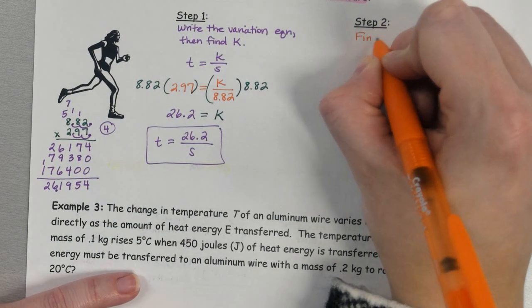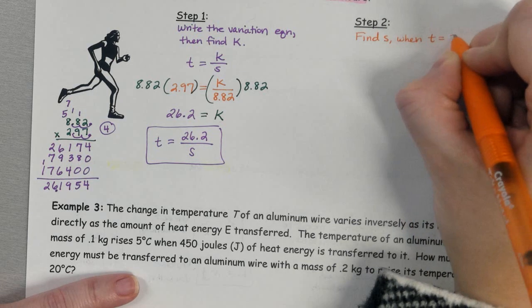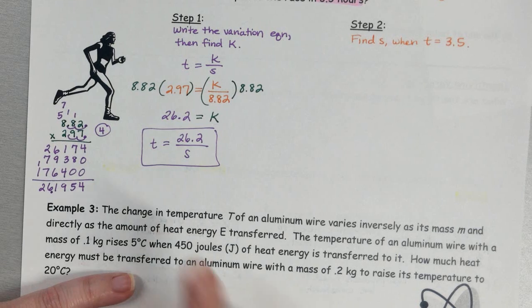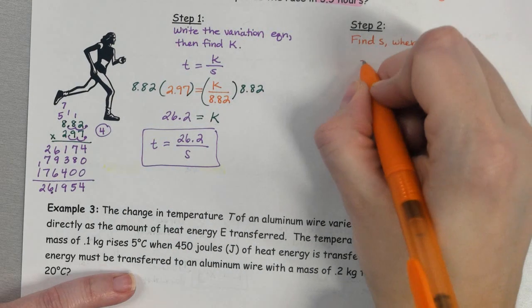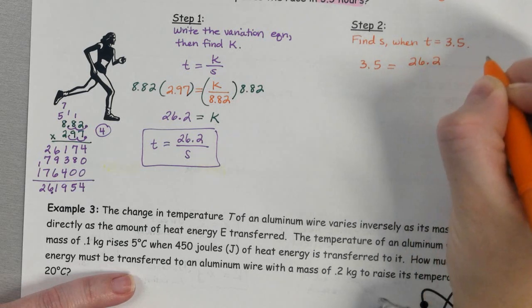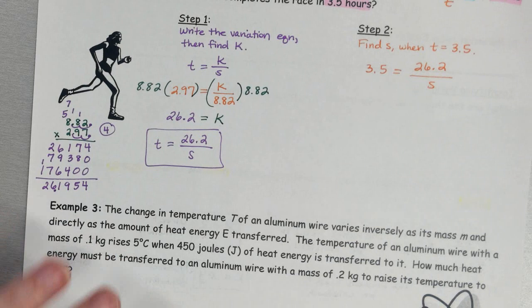Okay, so step 2 is find S when the time is 3.5. So if I plug this in, 3.5 equals 26.2 over S. What do you guys think your first step would be?